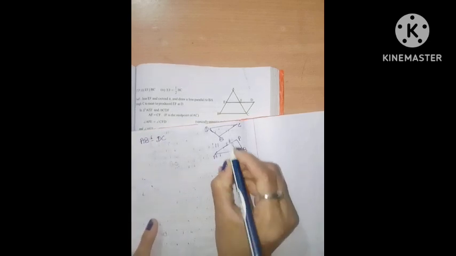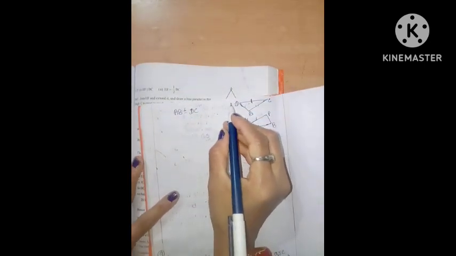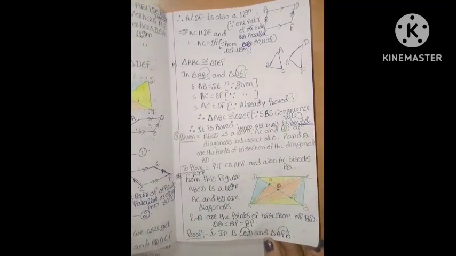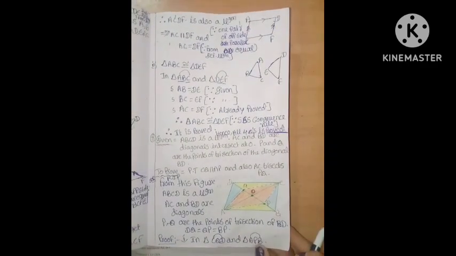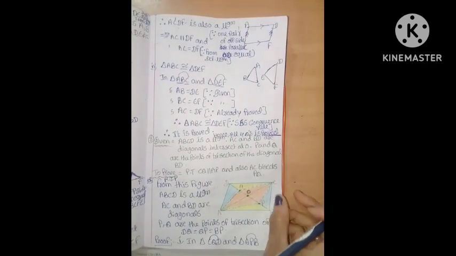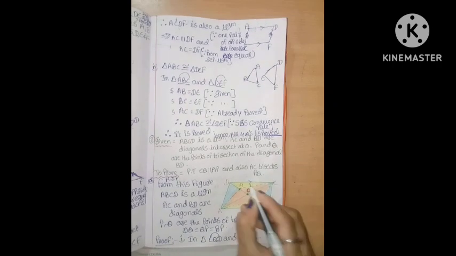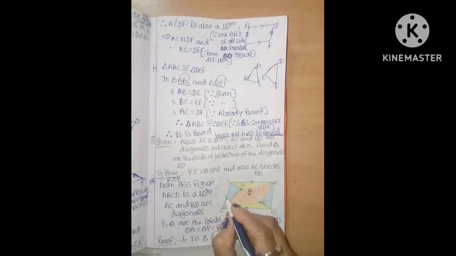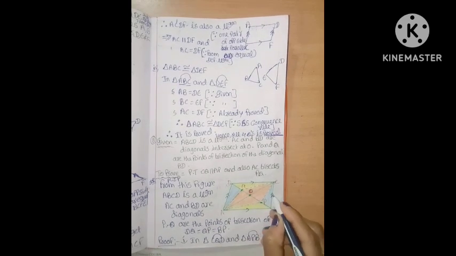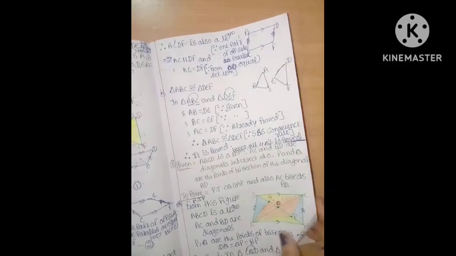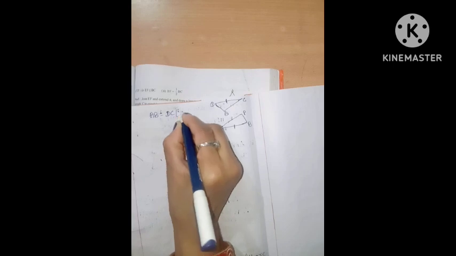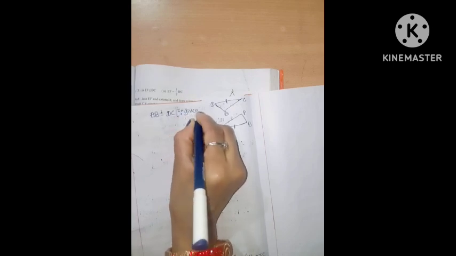ABCD is a parallelogram, given. In a parallelogram, both pairs of opposite sides are parallel. Since it is given, we can simply write it as given.